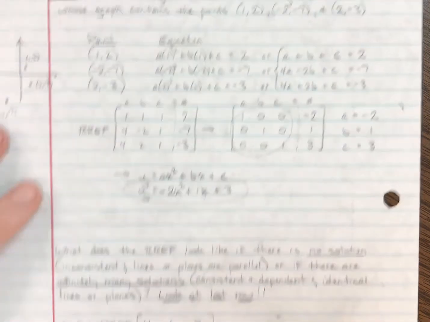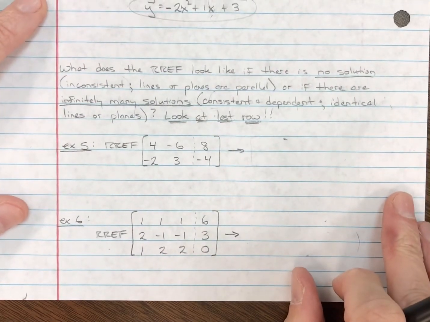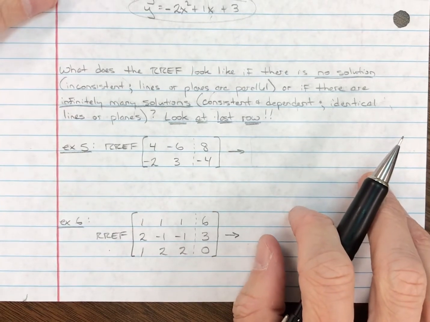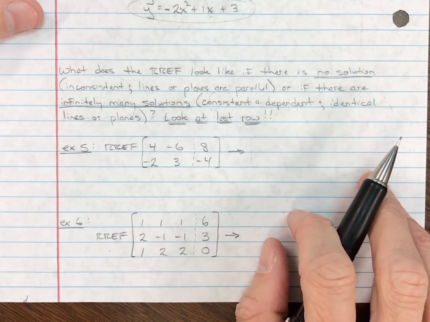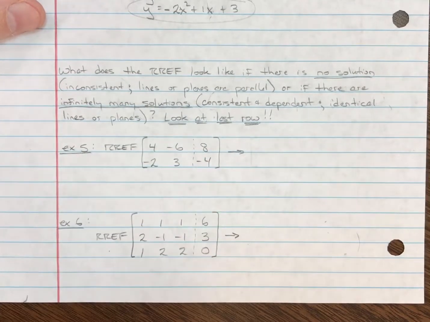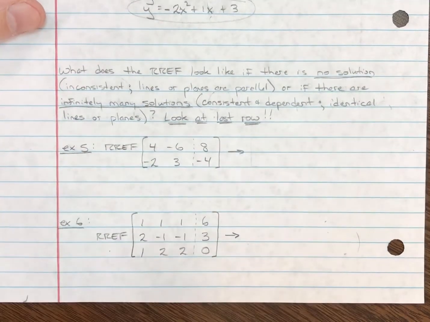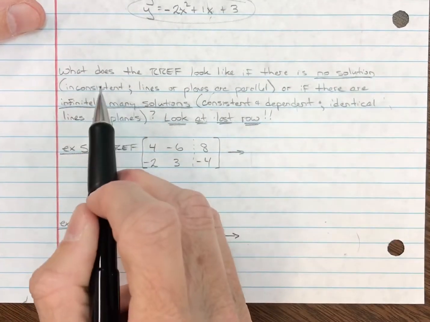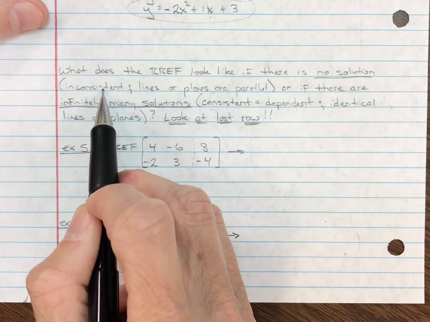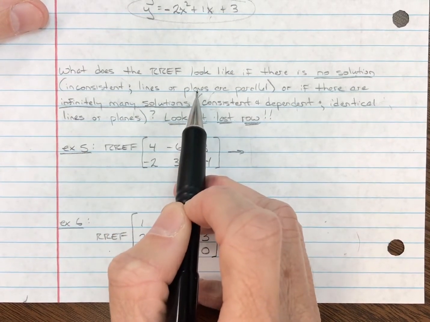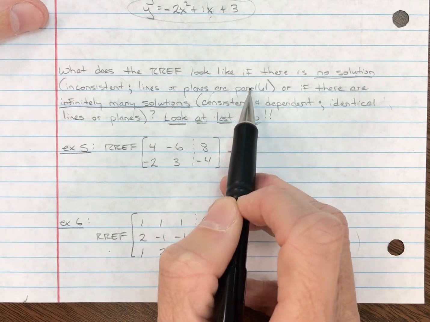Okay, last topic. What does RREF look like? Because remember, sometimes we have no solution and sometimes we have infinitely many solutions. So what does the RREF look like if that's the case? Now recall, no solution means that we have an inconsistent system. The lines in 2 dimensions or the planes in 3 dimensions are parallel to one another. There's no intersection going on.